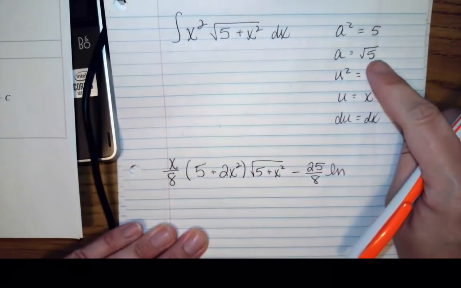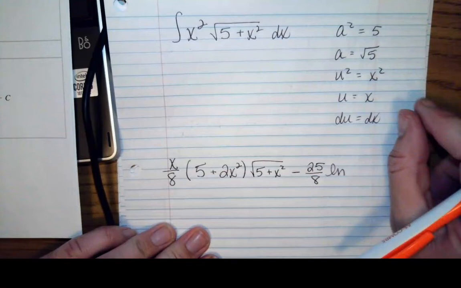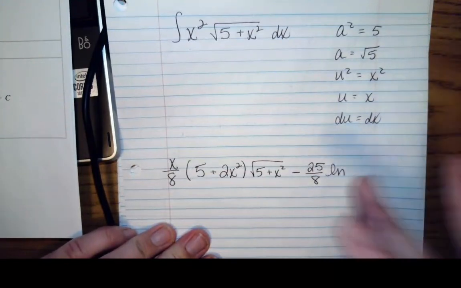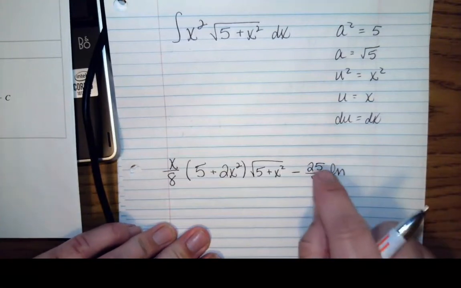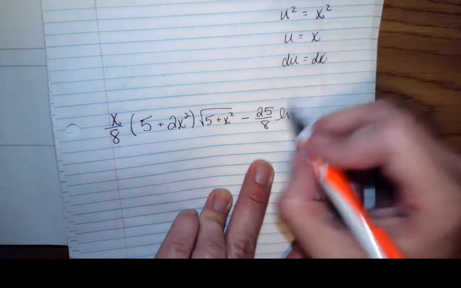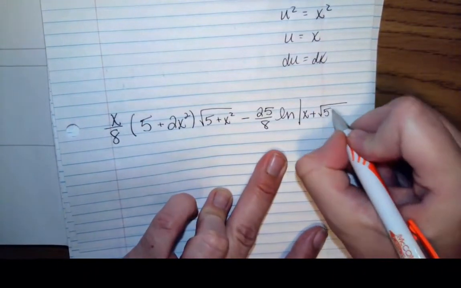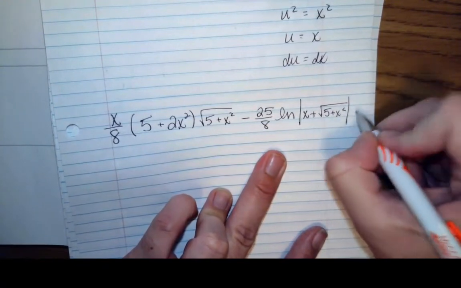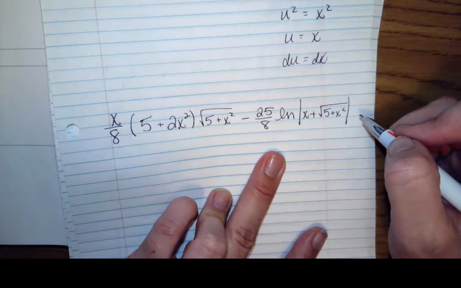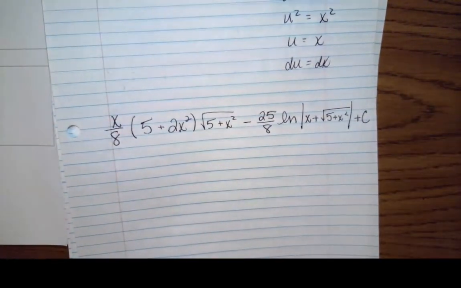All right, so what did I just do? Square root of 5 times the square root of 5 times the square root of 5 times the square root of 5. Square root of 5 times the square root of 5 is 5, and then times the other set is 5, so I got 25 here. All right, times the natural log of u, which is x, plus the square root of 5 plus x squared, plus C. Watch your brackets, okay?